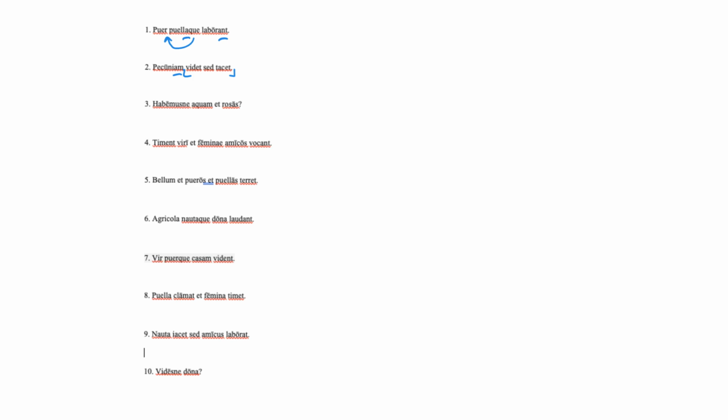Habemusne aquam et rosas. All right, so same thing. We've only got accusative nouns. We also have a conjunction. You'll note here the conjunction is joining those two accusative nouns. So again, I can sort of bracket those off. They are one unit. They both function as the collective direct object of habemus. Mus is the verb ending. So make sure you know who that mus refers to or what that mus means.